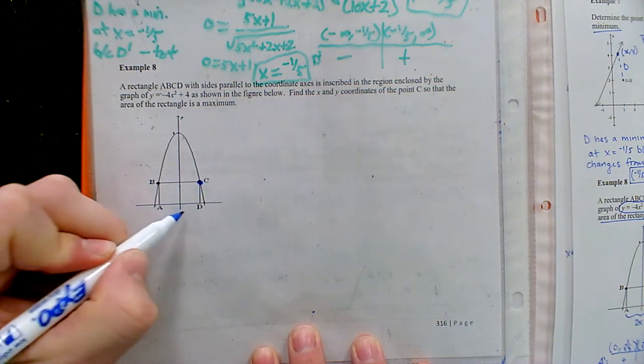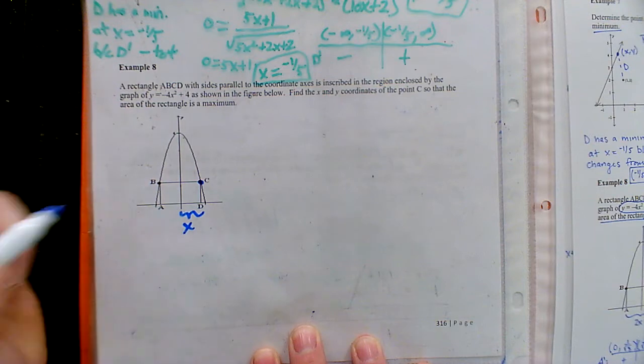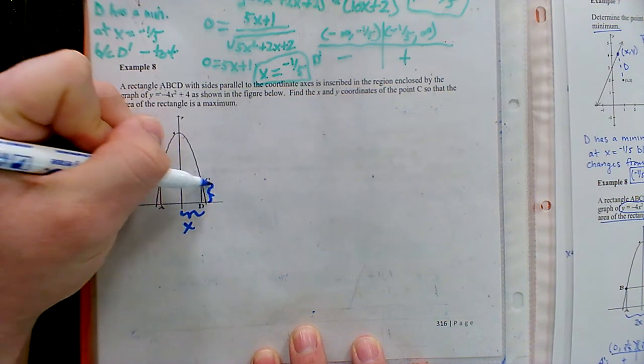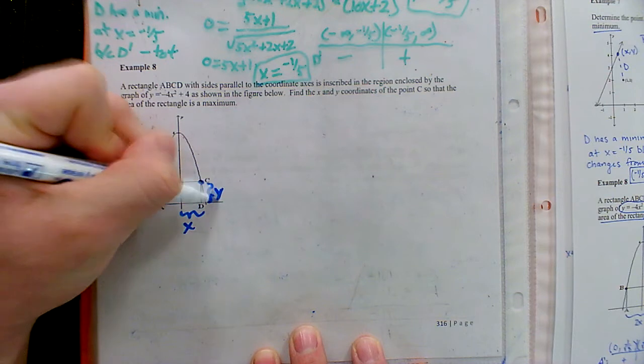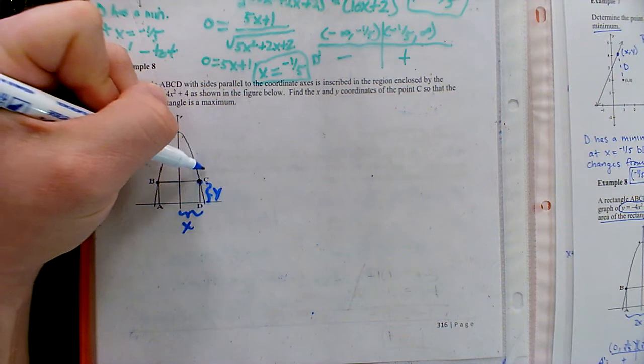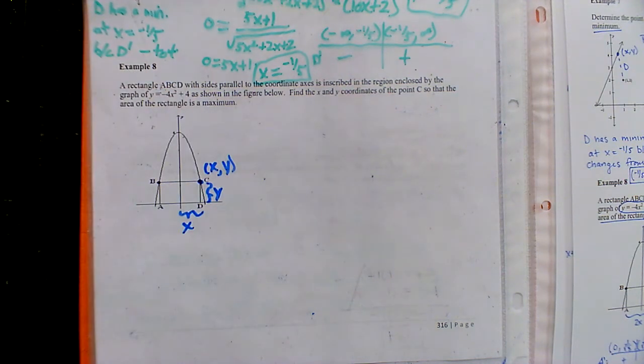So what we're going to do, we're going to call this distance from here to here distance x. And we're going to call that distance from here to here distance y. And our answer is going to be some point x comma y, that point C.